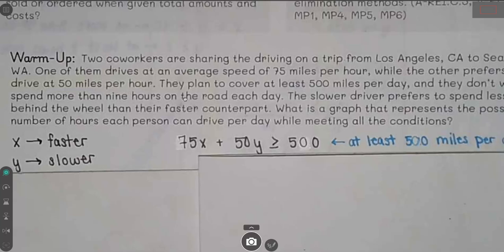Okay. So we're basically translating the words into math that we can solve. Here it says they plan to cover at least 500 miles per day. This guy's driving at 75 miles an hour, so I'm going to multiply 75 times the number of hours. This guy's driving 50 miles an hour, so I'm going to multiply 50 times the number of hours for Y. Add those together, it needs to be at least 500 miles per day.